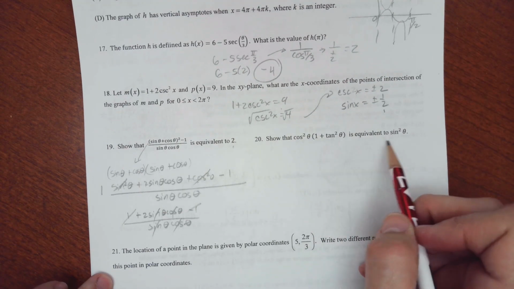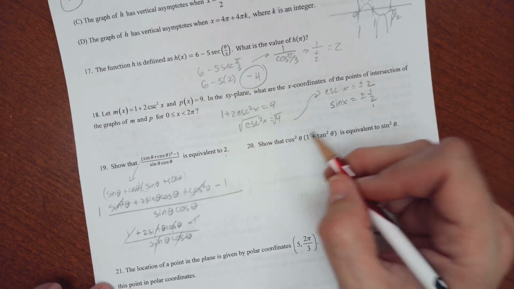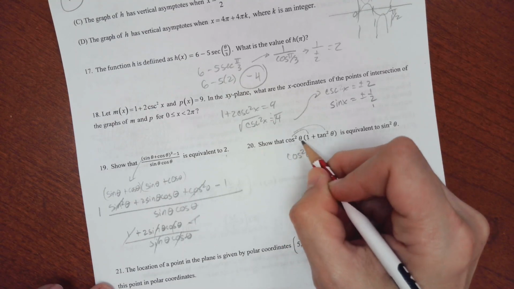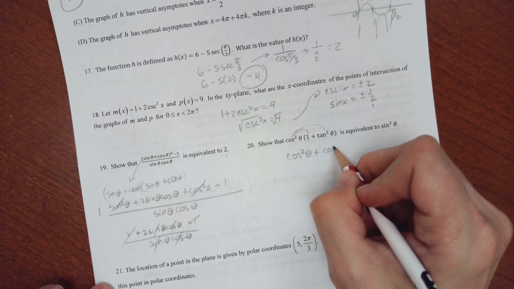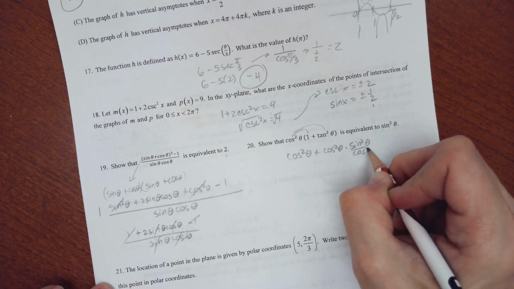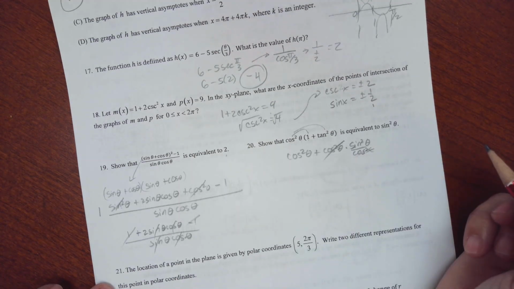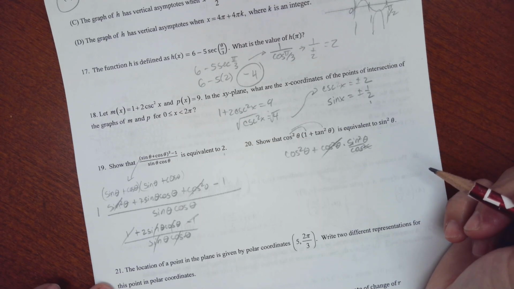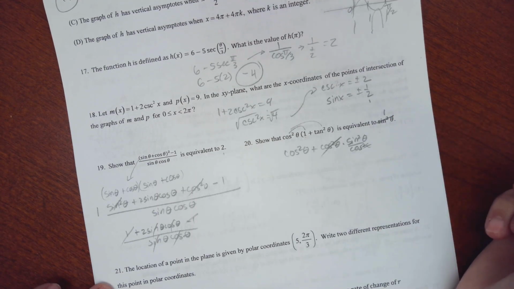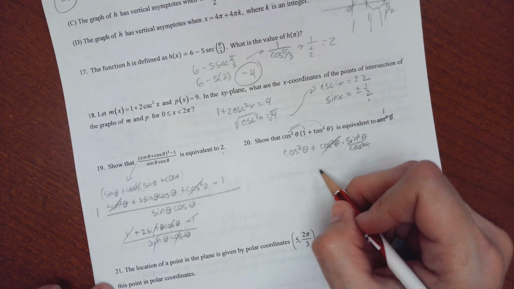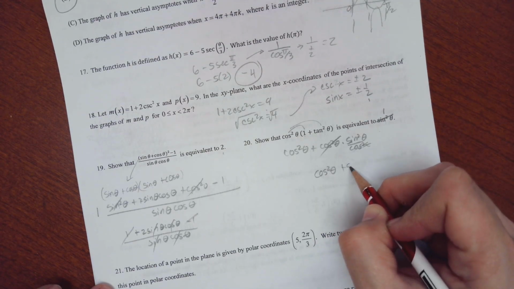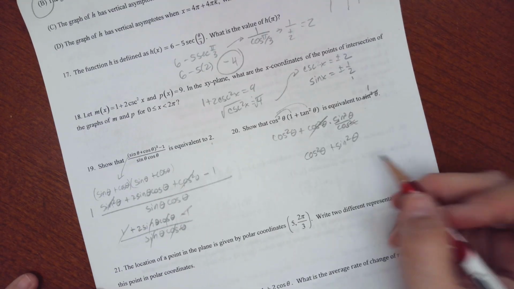All right, let's just show that this is equivalent to that. So, I don't know, let's multiply this out. So cosine squared, and cosine squared times tangent. So I got cosine squared, tangent is sine squared over cosine squared. So that's going to be that. And let's see, I guess I have that wrong. Show that it's equivalent to 1, that should say. Oops. All right, so anyway, there you go. Because this is cosine squared plus sine squared, which is 1.